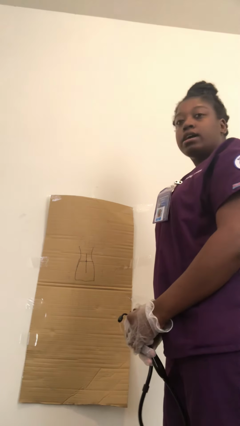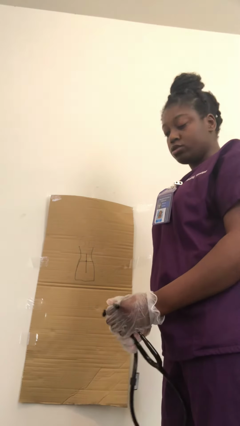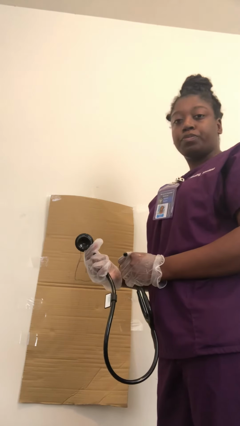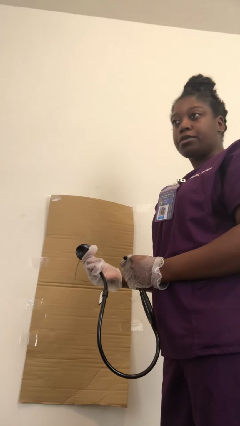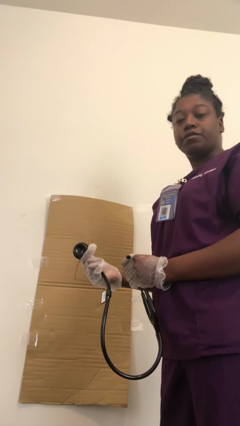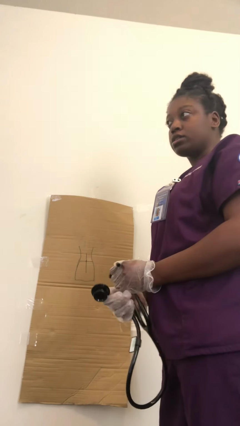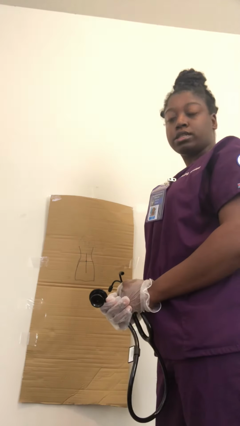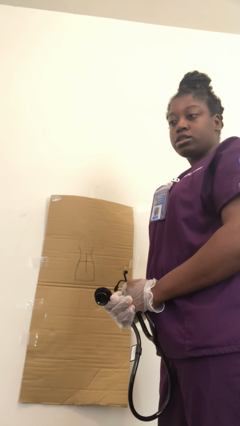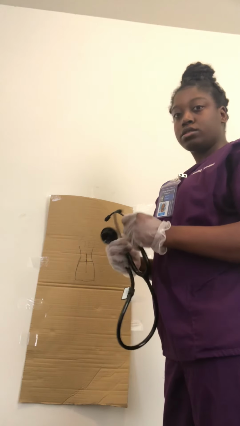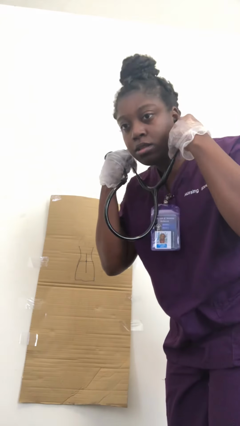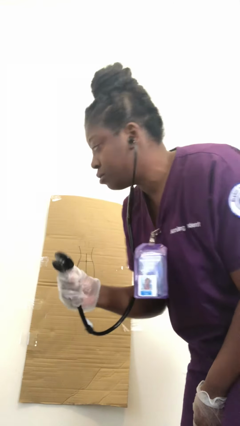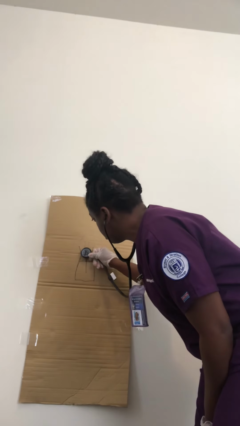Now I will auscultate using the bell of my stethoscope at the abdominal aorta, and I'm listening for bruits, and bruits is a turbulent blood flow. I will start at the xiphoid process down to the pubic symphysis, just 2 inches above the umbilicus. So I'm using the bell of my stethoscope. I'm starting at the xiphoid process.